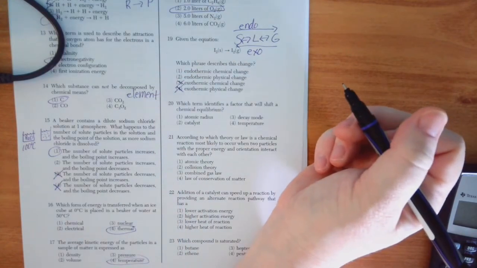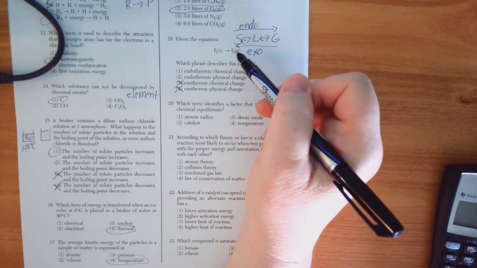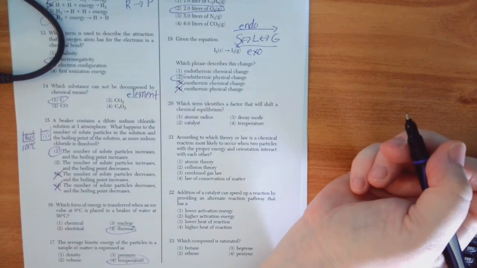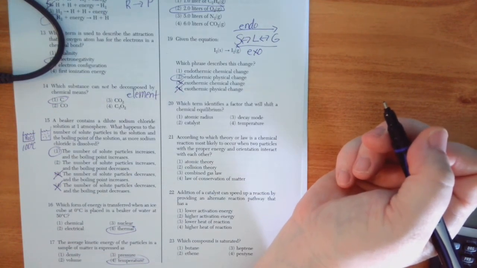And is it a physical change or a chemical change? Well, let's look. It's I2 on this side. It's I2 on this side. Nothing changed. I did not get a new substance. It is a physical change. Which term identifies a factor that will shift a chemical equilibrium?